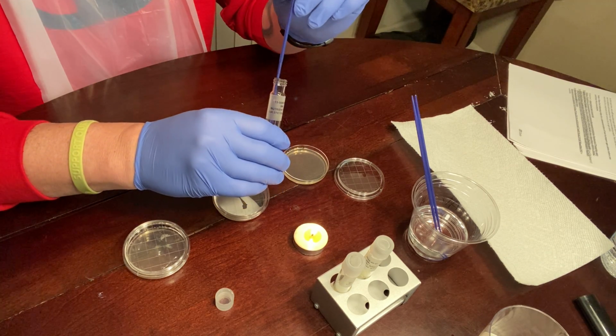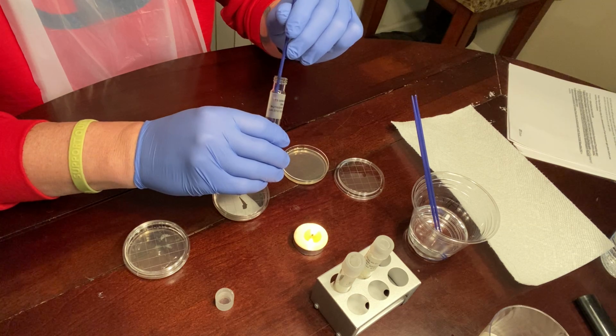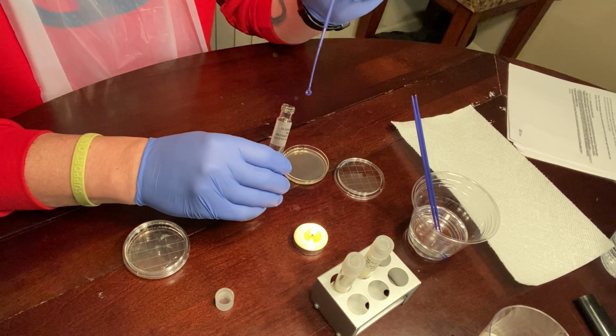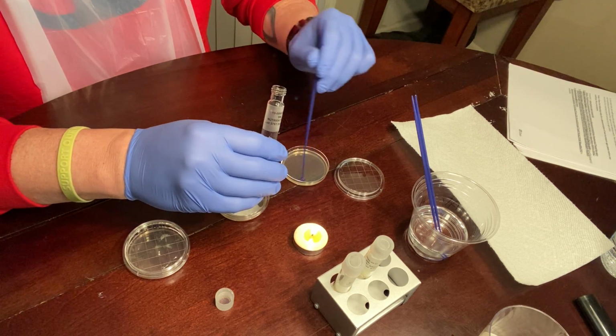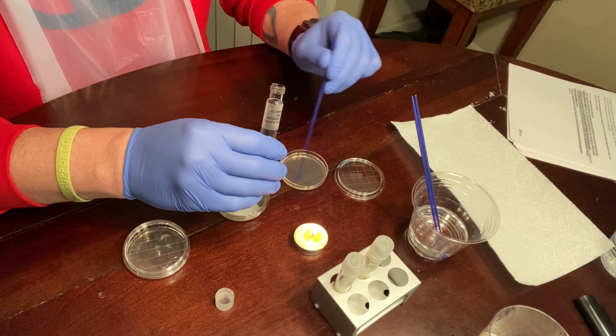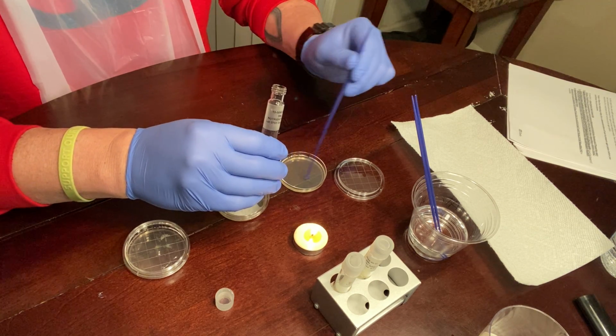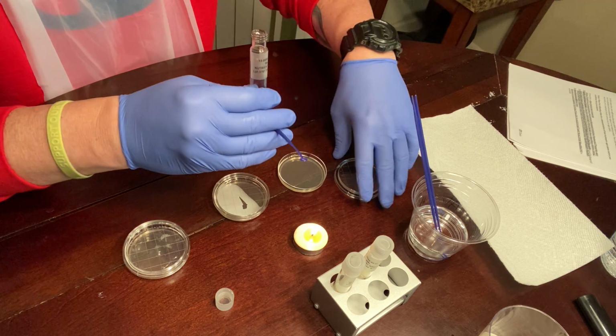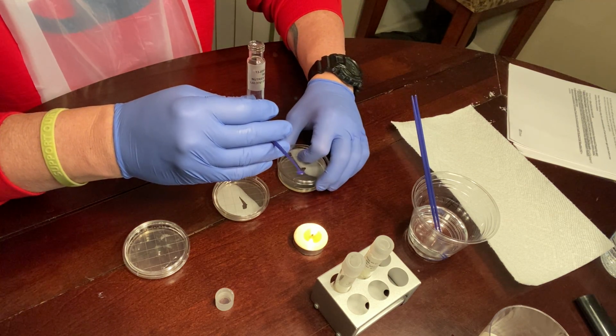Careful not to touch the lip. I just transfer. A zigzag motion here to 4 separate quadrants. I'm going to cover this dish up.